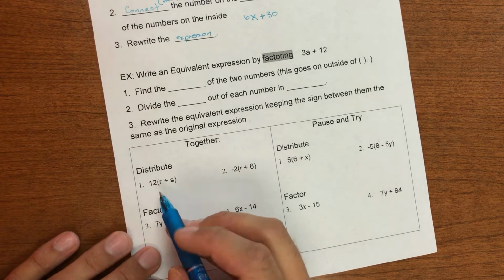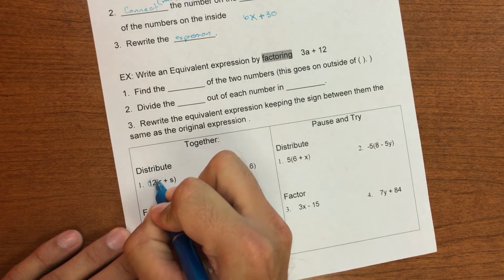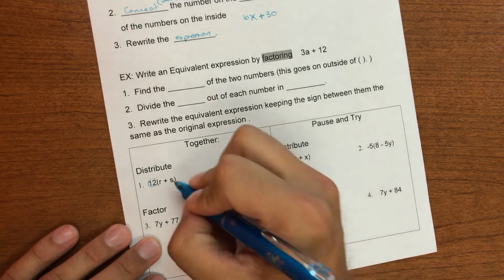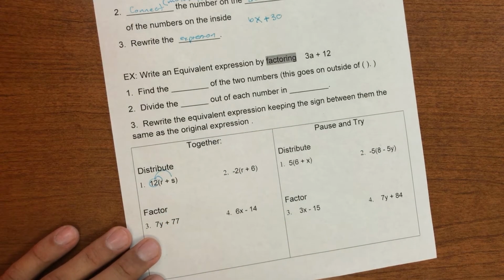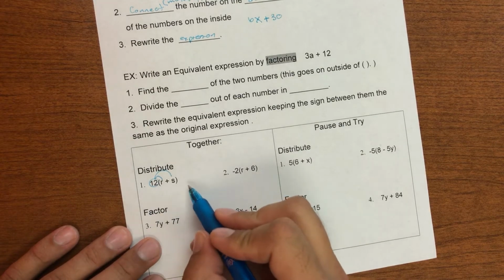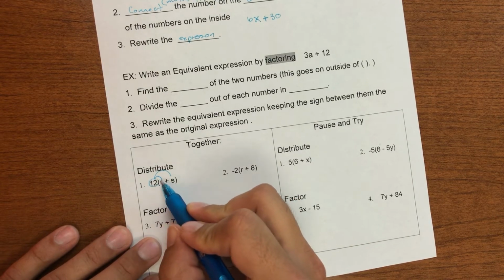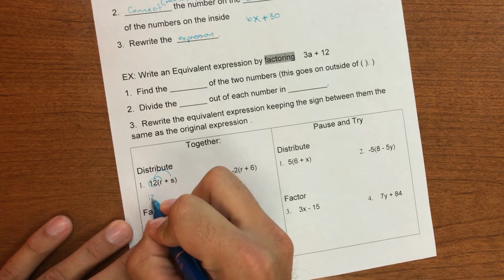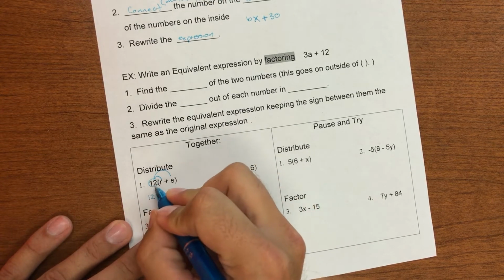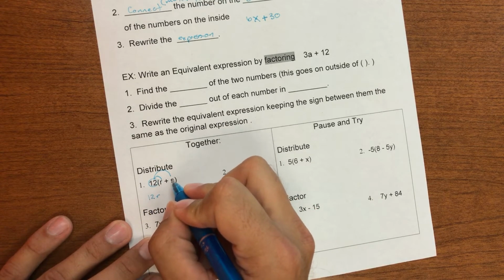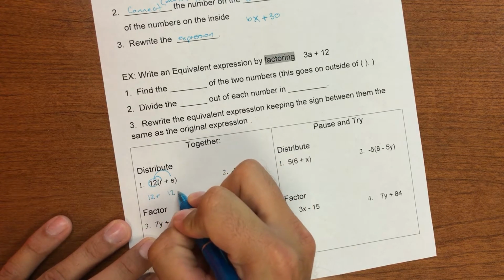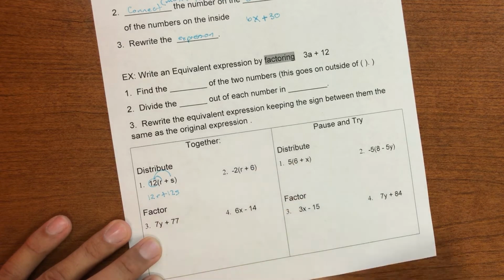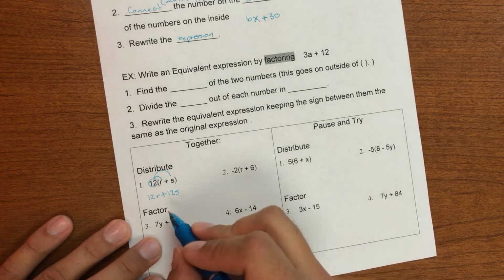Our first example, number 1 right here, first step I'm going to do, I'm going to circle the number on the outside and I'm going to connect it to the numbers on the inside. And in this case, they're not even numbers, they're letters. But I still need to multiply them together. So 12 times r is 12r. 12 times s, this is a positive s, is 12s. But it was a positive, so I'm going to put a plus sign in between. So that becomes 12 r's plus 12 s's.